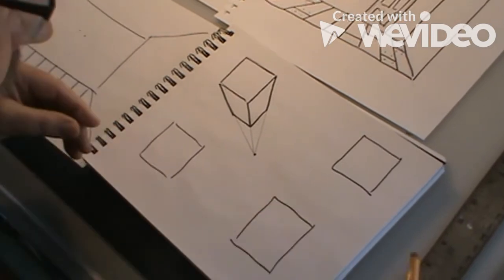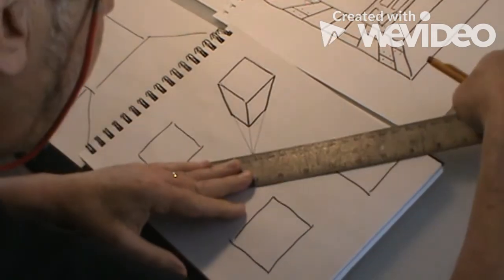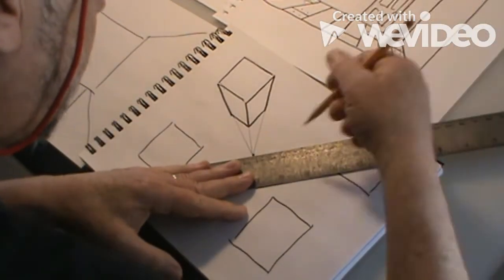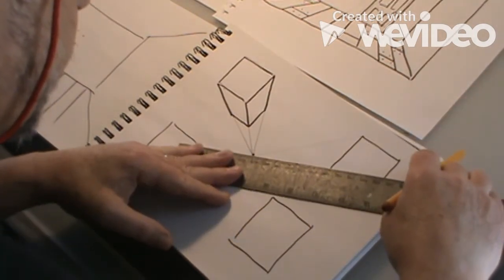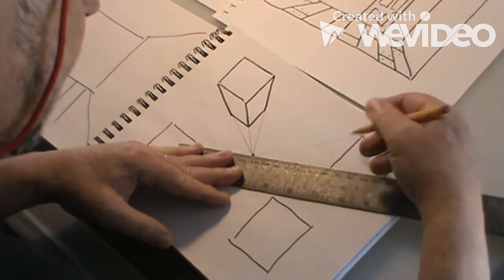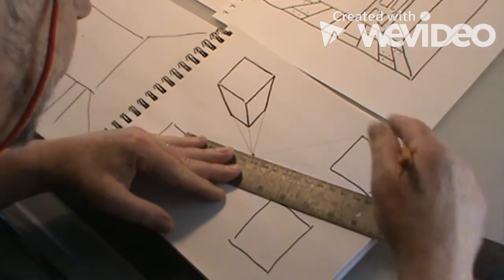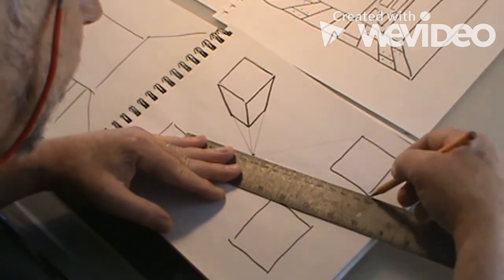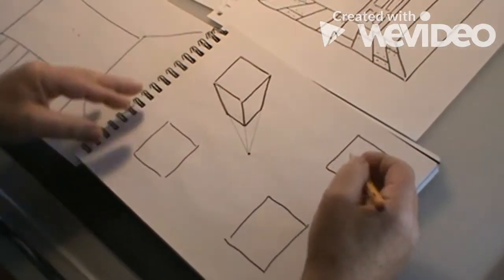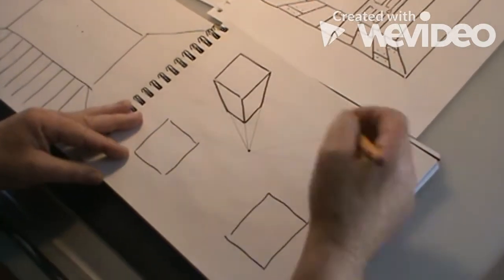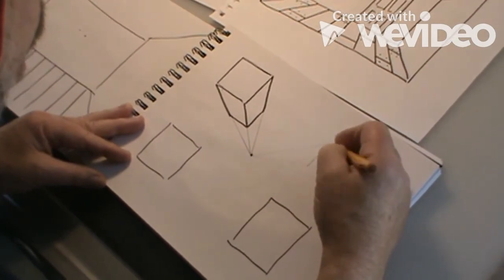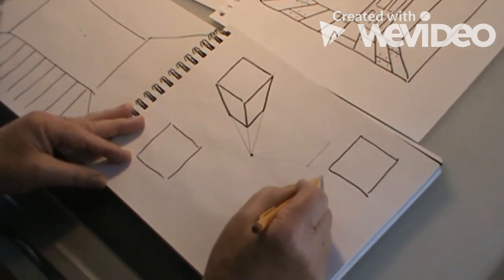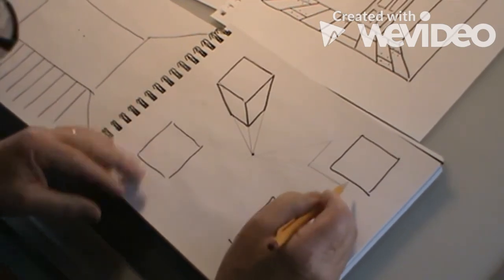I'll use this for the vanishing point and for our guidelines, because I want to show you how it looks when you erase these. So guidelines, do them nice and light. Okay, then you decide how big do I want my cube to be. We'll make this one smaller. This line is parallel to the bottom.